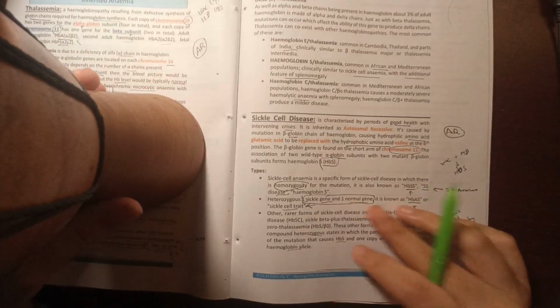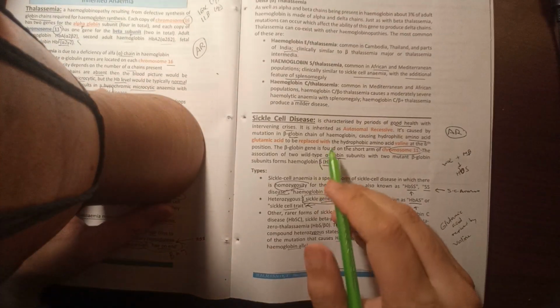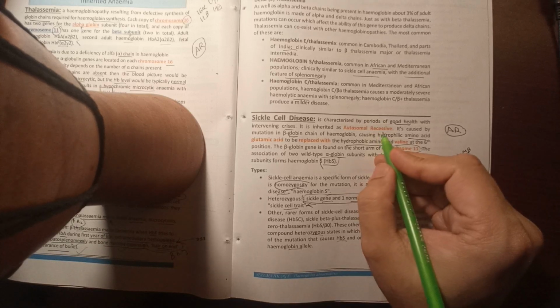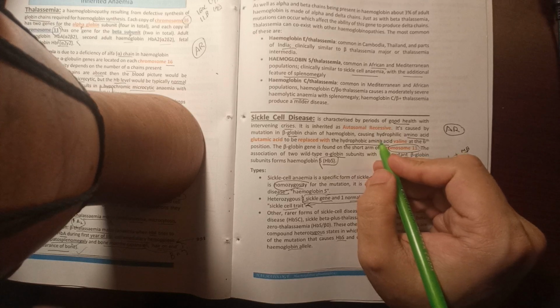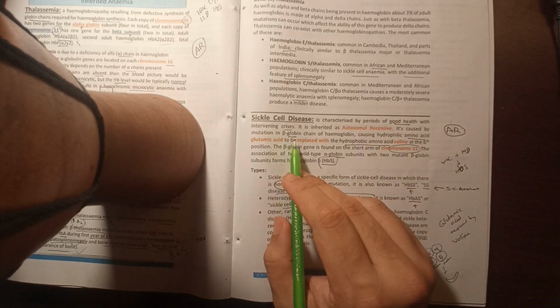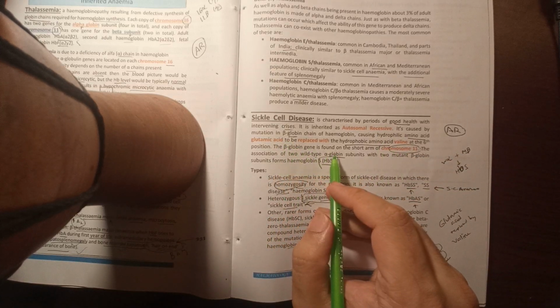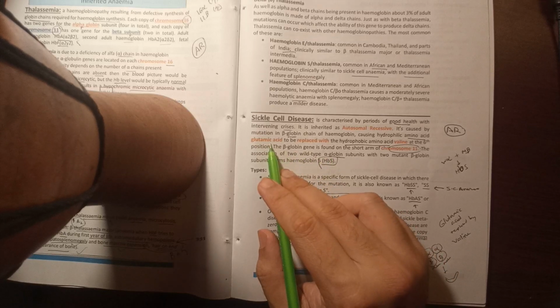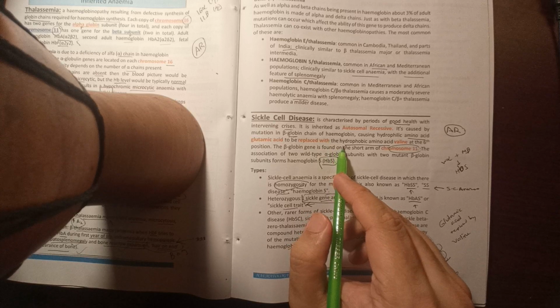Okay, moving to the next important topic, sickle cell disease. It is very important. The sickle cell crises and all those things, you need to know very well. Sickle cell disease is characterized by periods of good health with intervening crises. It is inherited as an autosomal recessive once again, and it is caused by a mutation in the beta globin chain of hemoglobin, in which the hydrophilic amino acid glutamic acid is replaced with the hydrophobic amino acid valine.